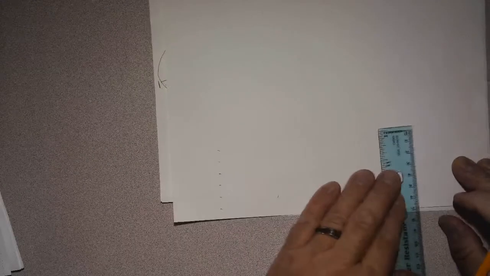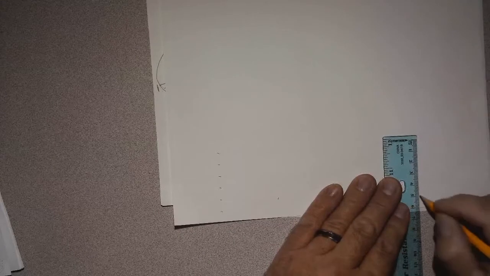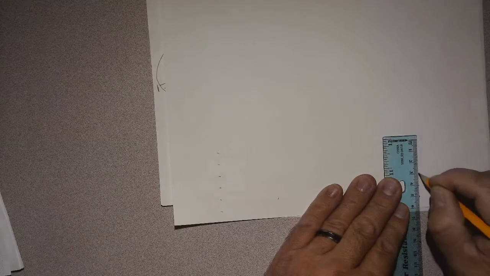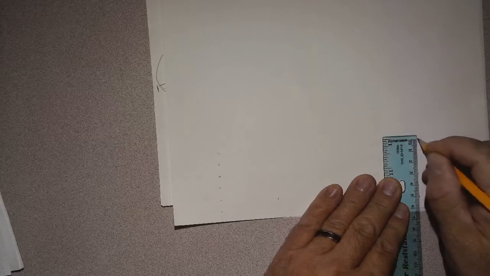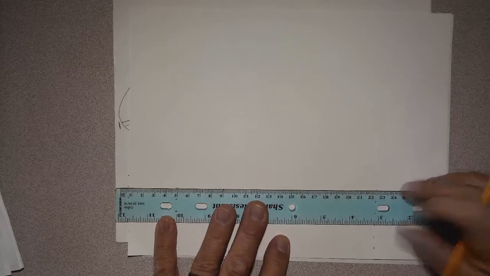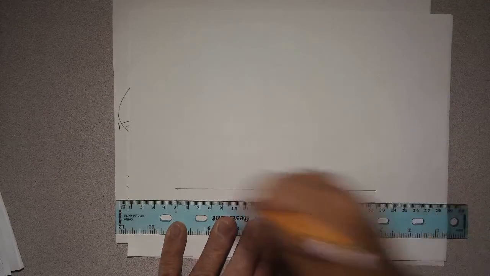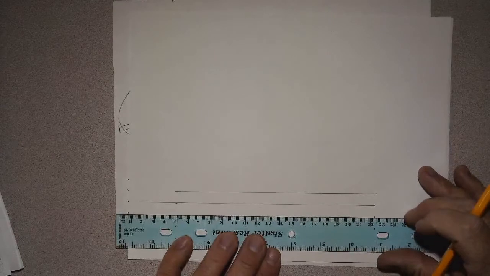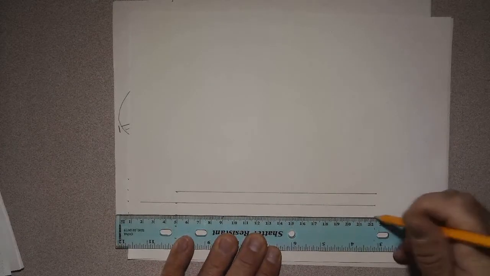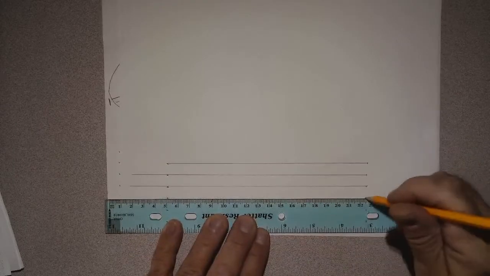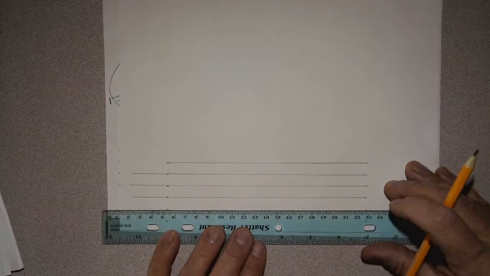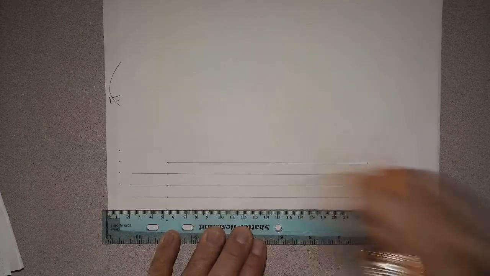All right? And now I'm just going to do the same thing on this side. So my lines will all be evenly spaced. They will be nice parallel lines going across here. And you could draw a grid this easily. Certainly not a hard thing to do. Almost done.